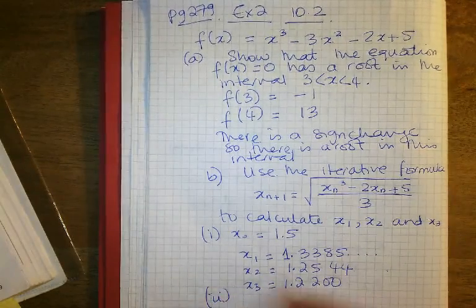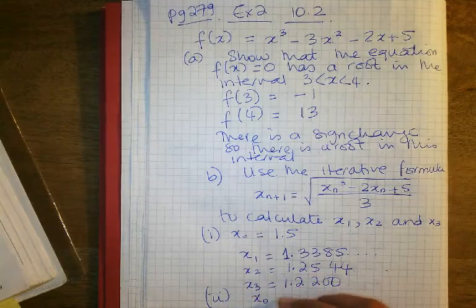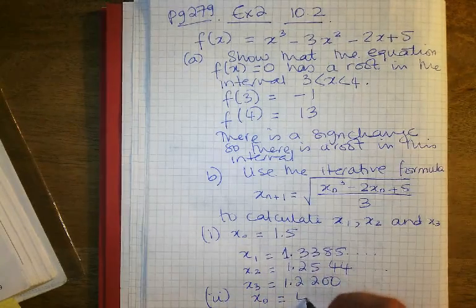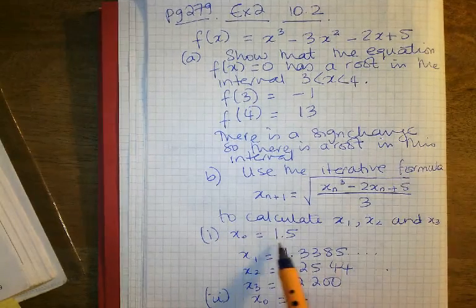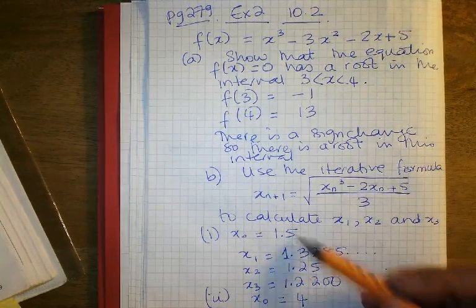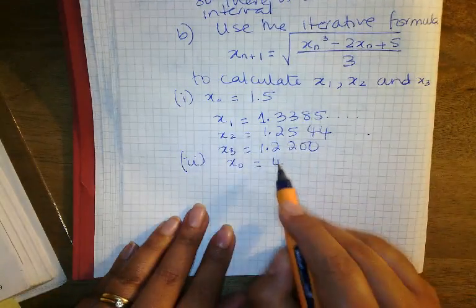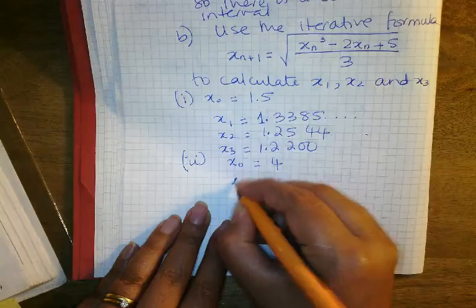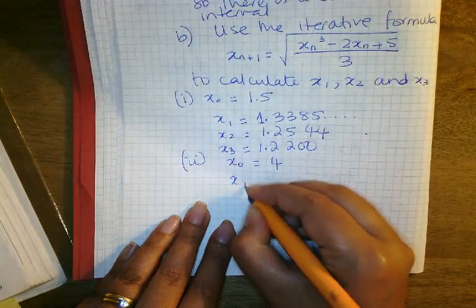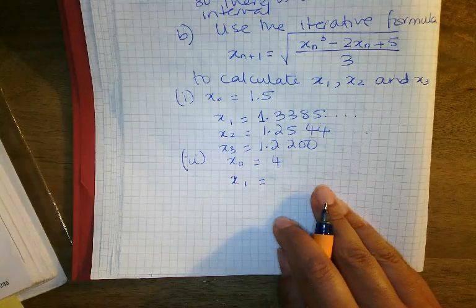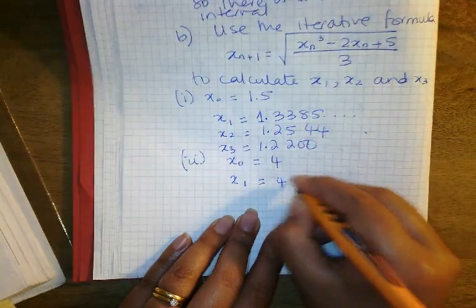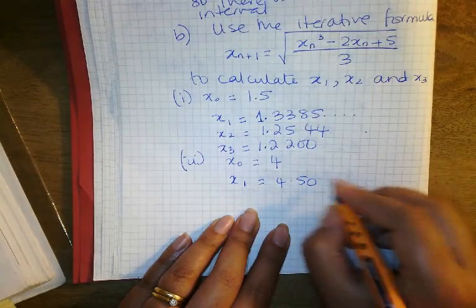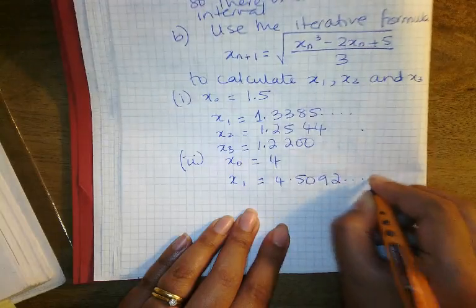Okay, part II says use a different starting point, which is 4. Now what's going to happen if we did that? Okay, now look, if we compare 1.5 to 4, there's a big difference. So if I substituted 4 into the formula there, my x1 comes down to 4.5092.